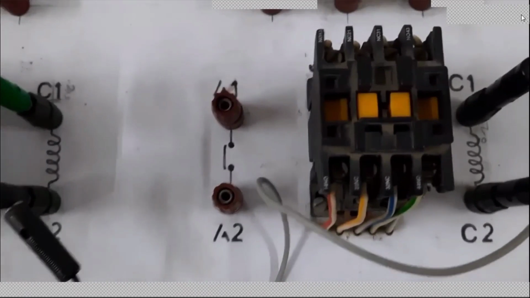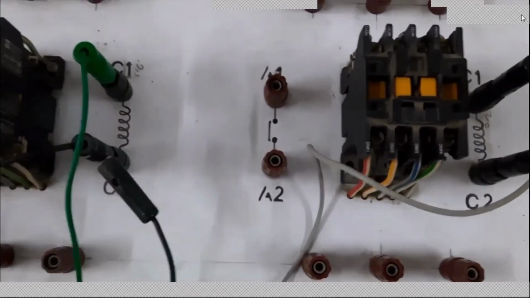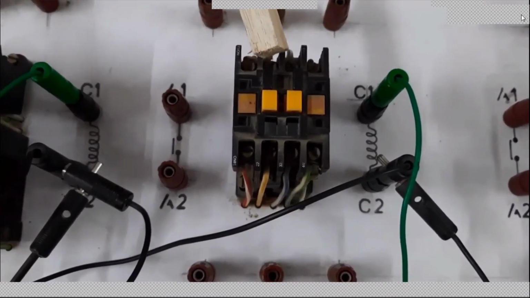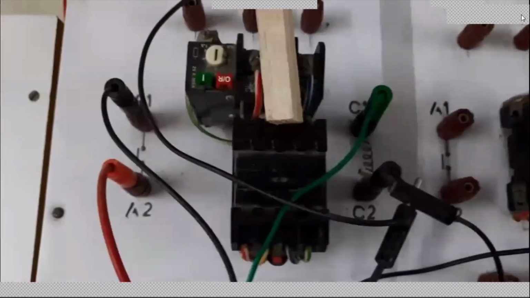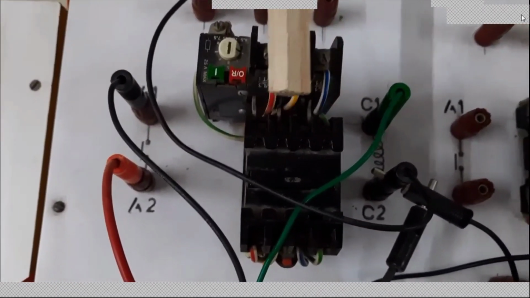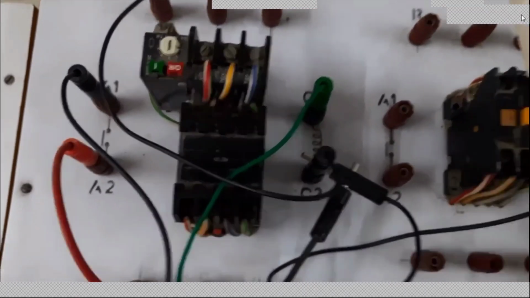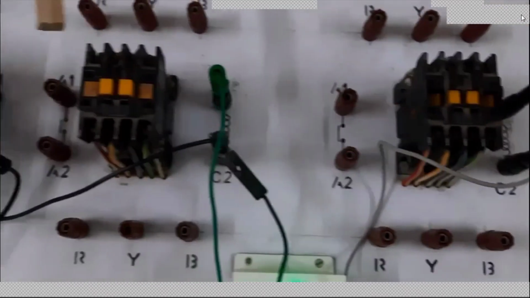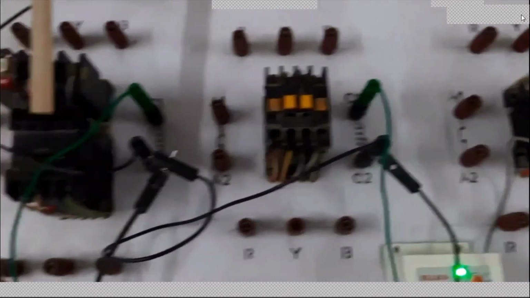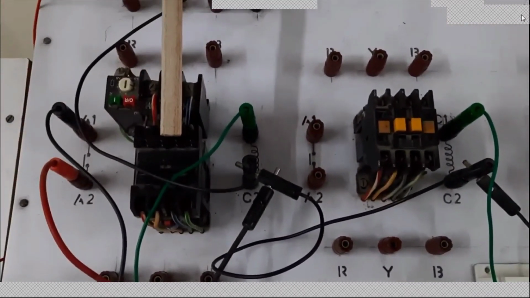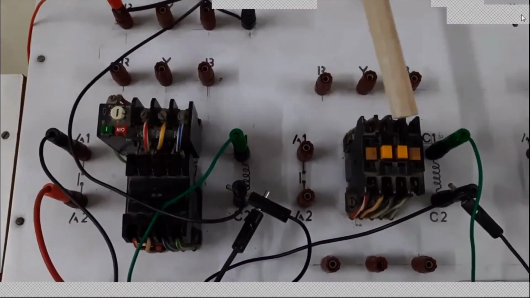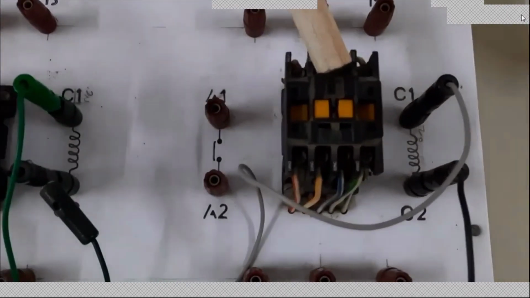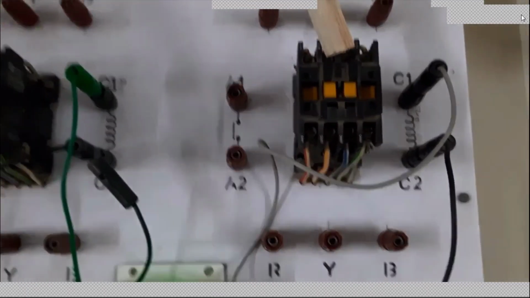The timer has already started. Now you see another sound. Here this contactor has turned off and this contactor is also on. So this is the main contactor, this is the star contactor, and this is the delta contactor. Initially the star contactor and main contactor were picked up for 10 seconds, and after 10 seconds the star contactor turned off and the delta contactor turned on. We will repeat this experiment for a higher time.